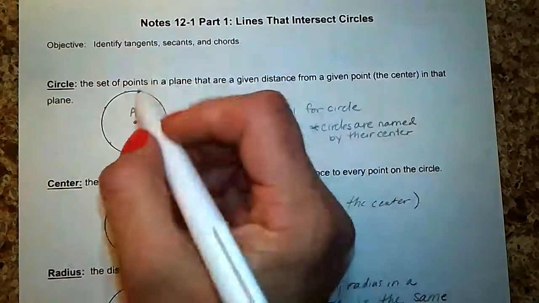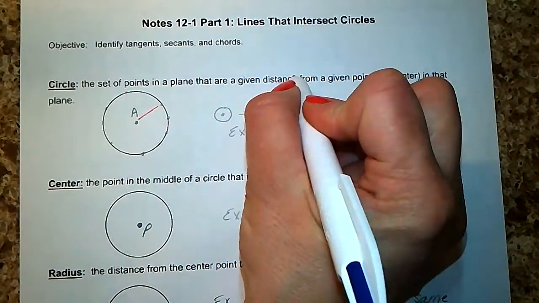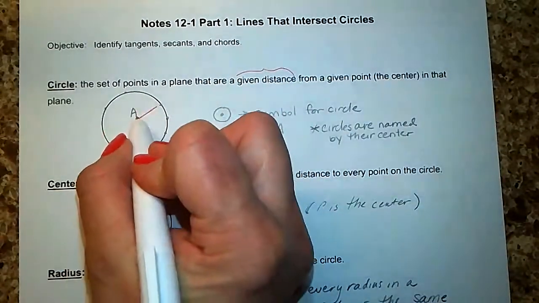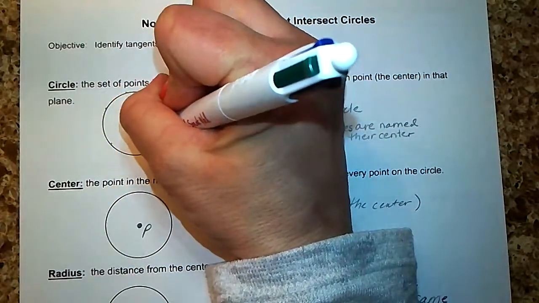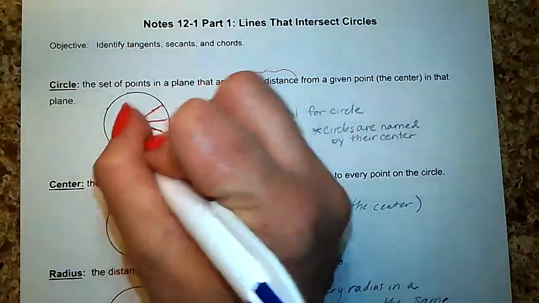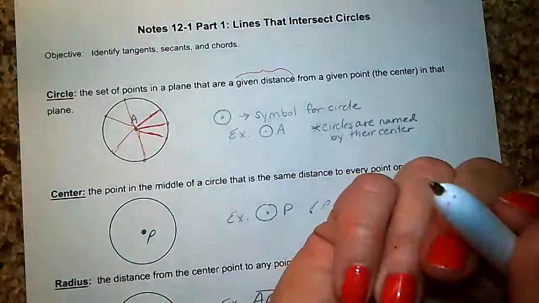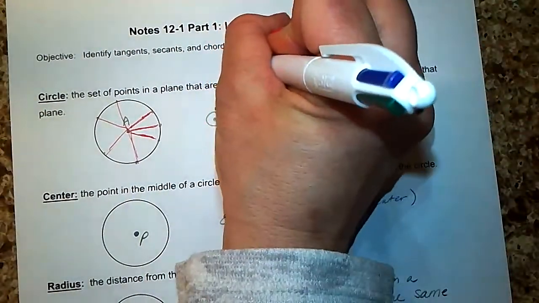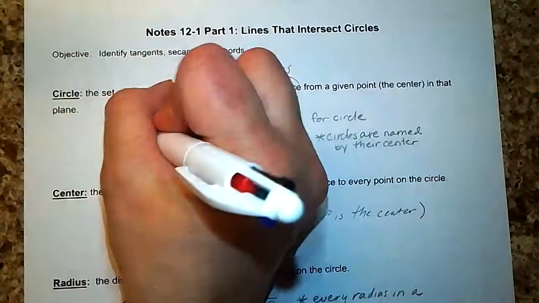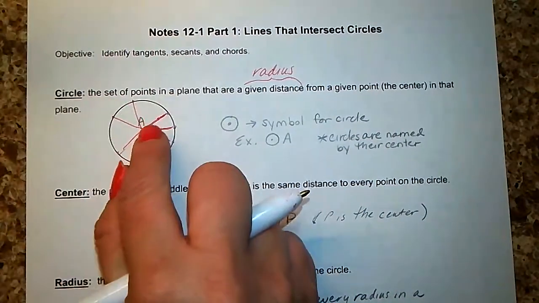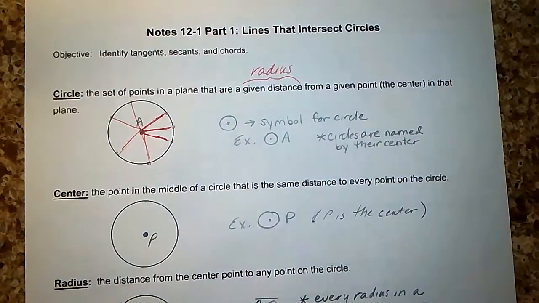All right, so they're saying here that every one of these distances, that's that given distance there. Every one of these given distances would be the same from the center out to any point on the circle, anywhere we draw it. Now, you guys know those given distances to be radius lengths, right? They're radius lengths. So the given distance is the radius, and the given point there is the actual center. So it's a set of points that are basically the exact same distance from the center point. And that same distance that they are is the radius there.